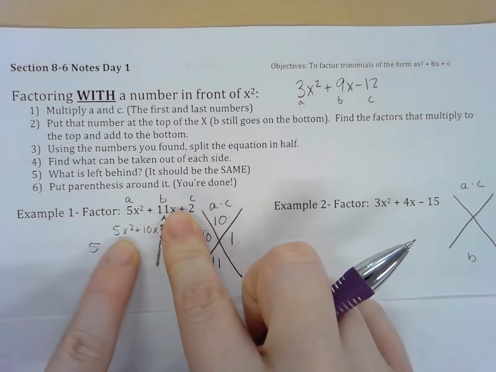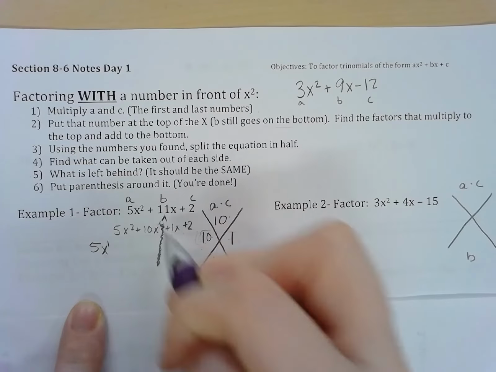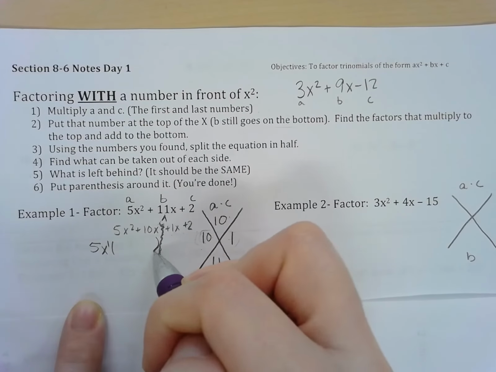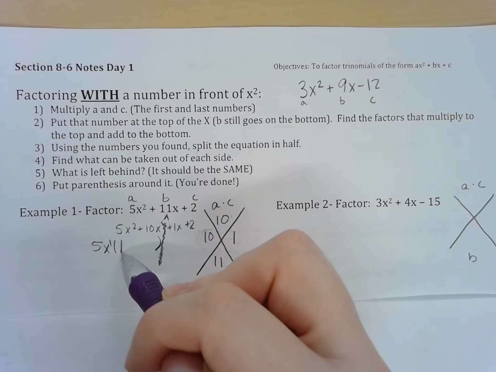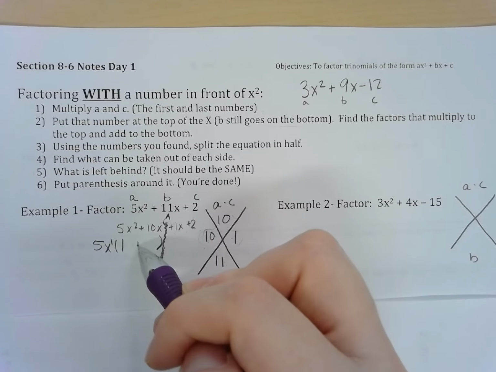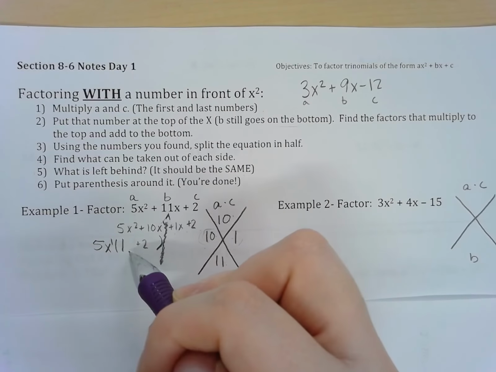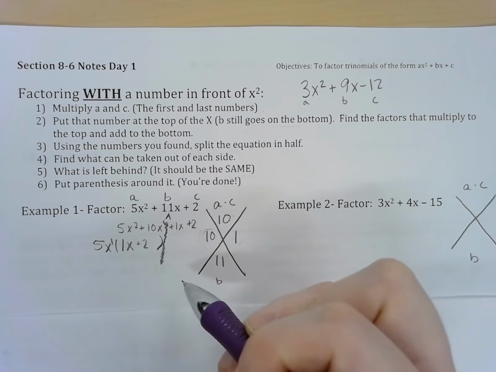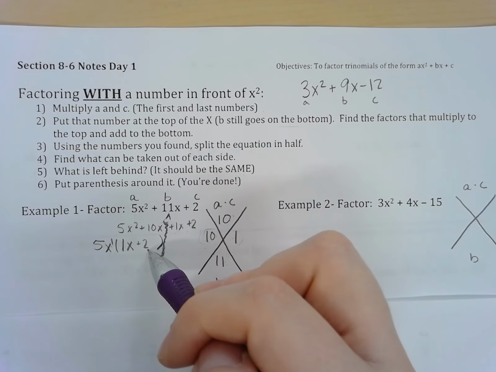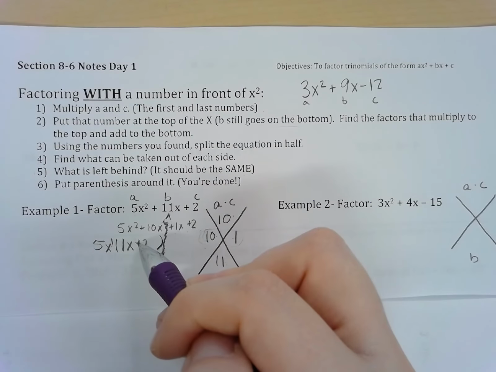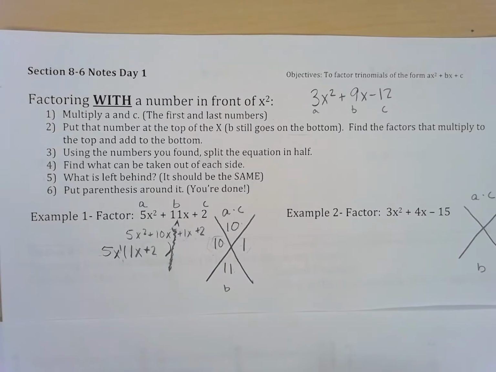Letter-wise, I have x squared and x. So I can take out an x to the first because that's my lowest exponent. Then I use parentheses and I say, okay, what's left behind? What's 5 divided by 5? 1. What's 10 divided by 5? 2. If I had x to the second and I took 1 away, that leaves me with just x. If I had x to the first and I took 1 away, that doesn't leave me any x's at all on this 2. So that's this left side. 5x, parentheses, 1x plus 2.